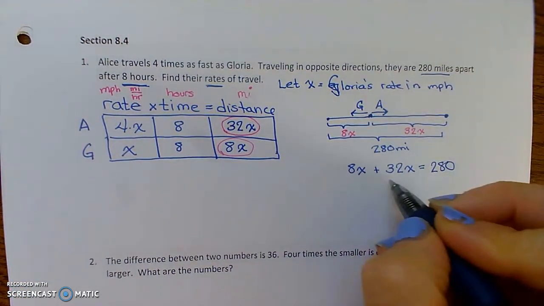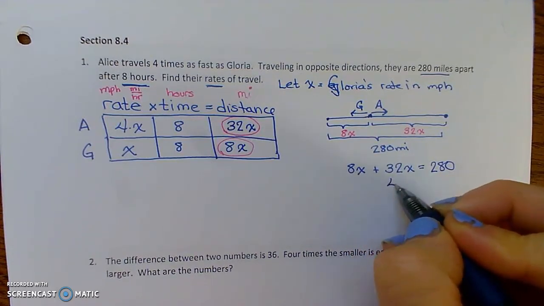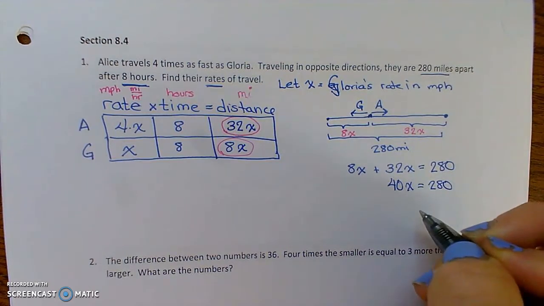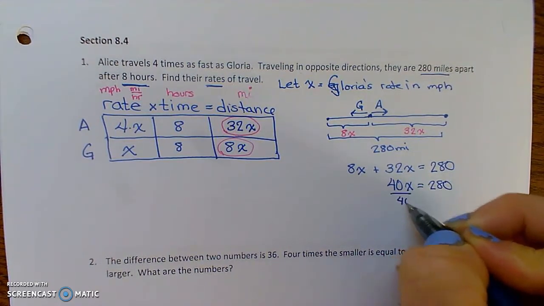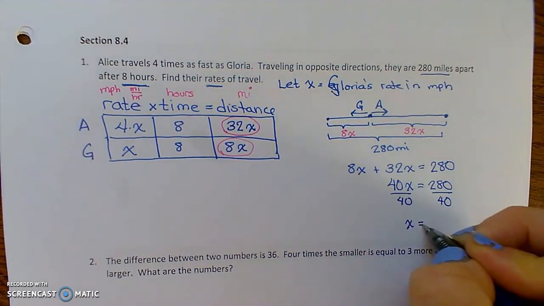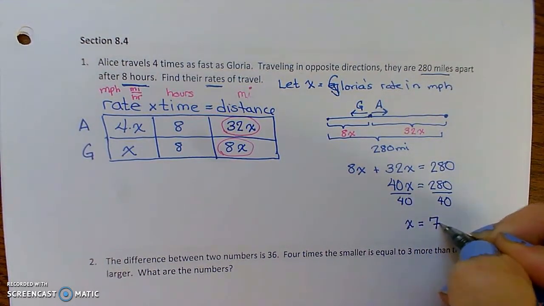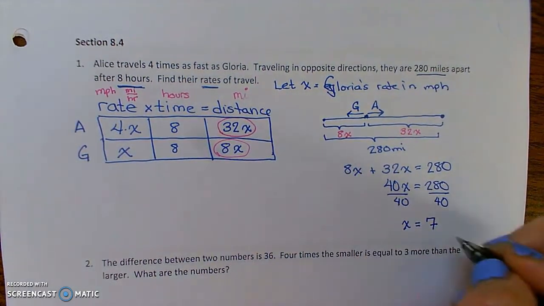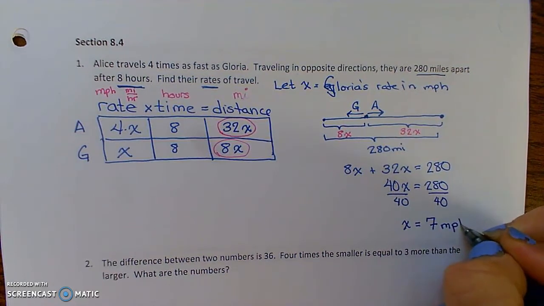All right, now let me solve this. Adding these two together, you get 40x equals 280. Divide both sides by 40. x is 7. And 7 what? x was Gloria's rate in miles per hour, so that's 7 miles per hour.